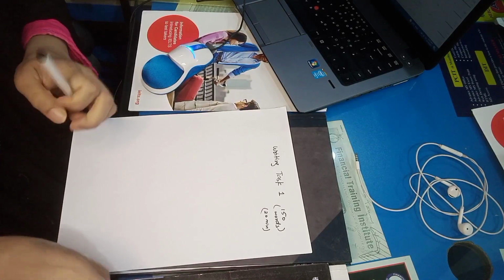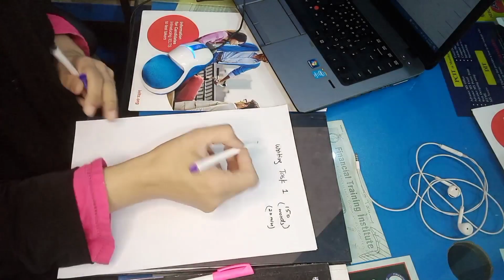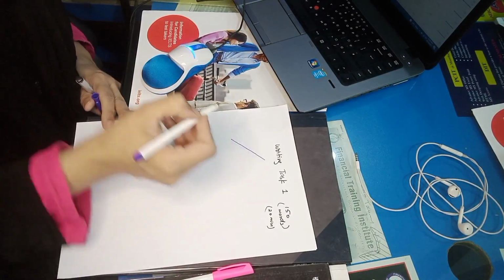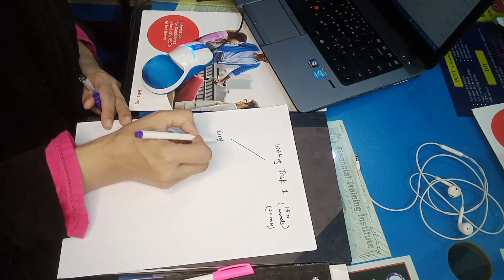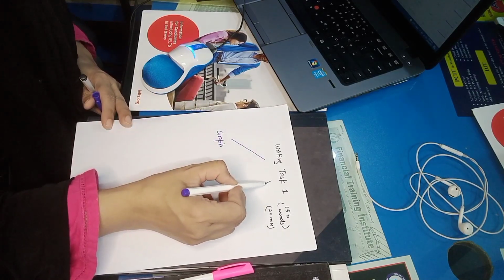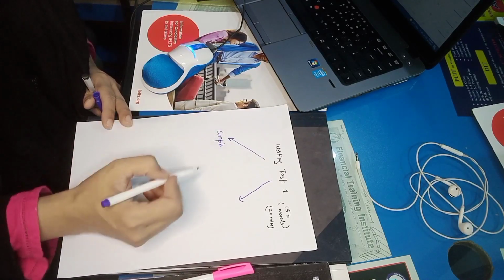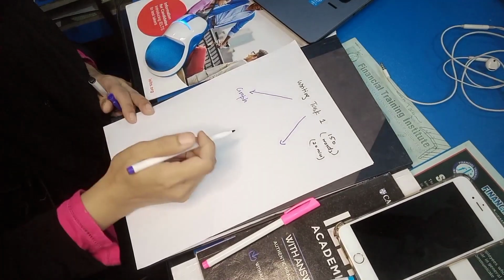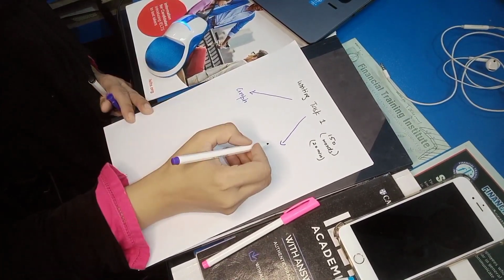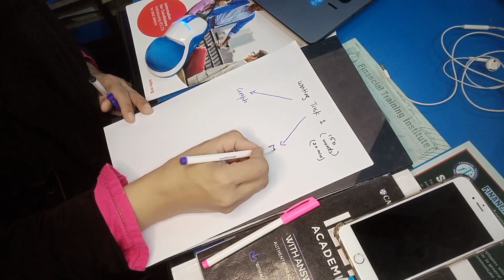So let me start from here. For writing task 1, we divide it into graph as well as diagram.